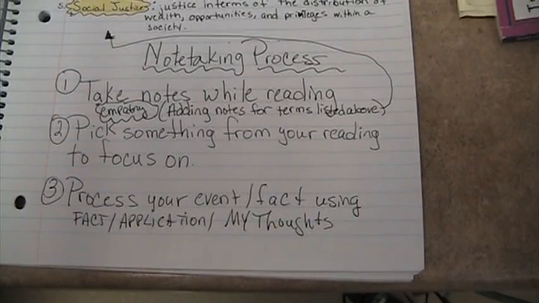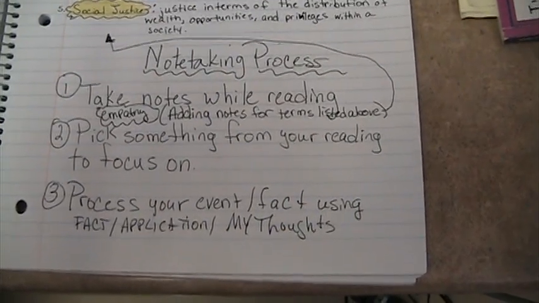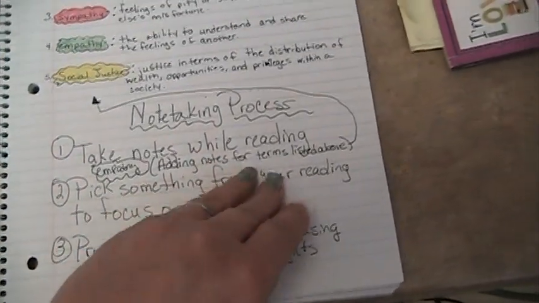All right, look at what you did. You need to take notes while reading. That means you may need to flip the page and write down in bubbles or bullets or whatever. You need to write down what's going on in your text. Get a good 20, 30 pages in, and take notes about it.